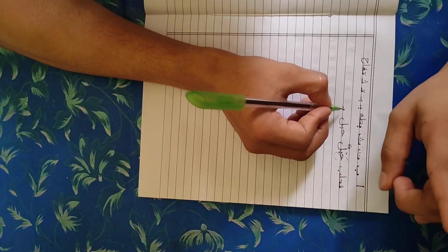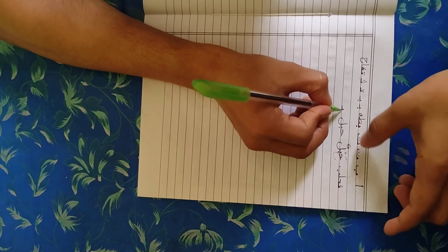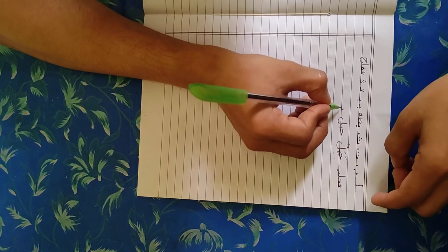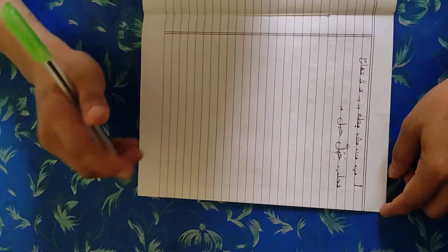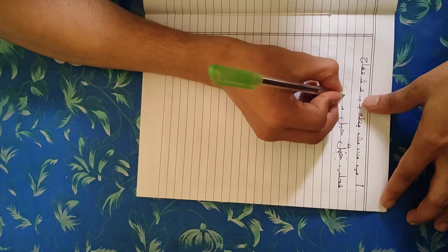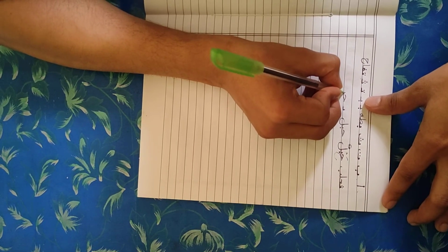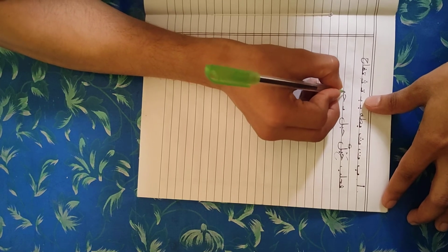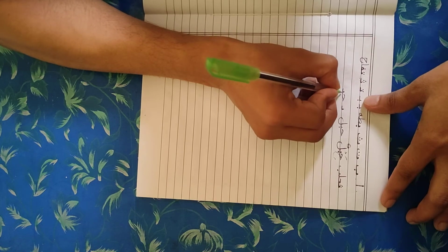There will be only one difference, and that is the joining part with the beginning letter, with the first letter. Okay? Ha, this is a connection with ba. Ha and ba are connected, and ba is here.